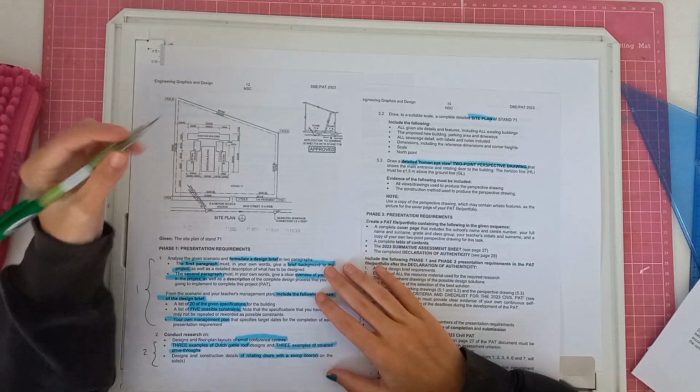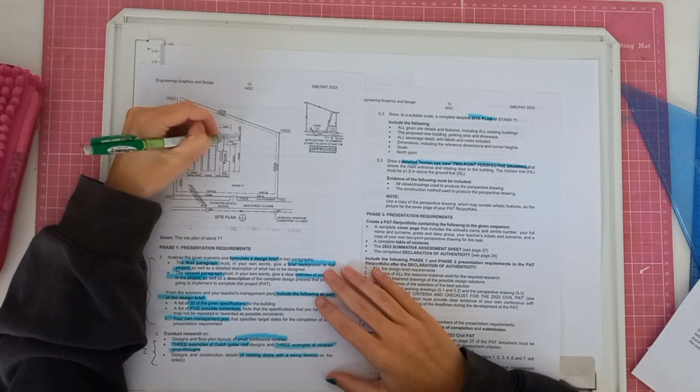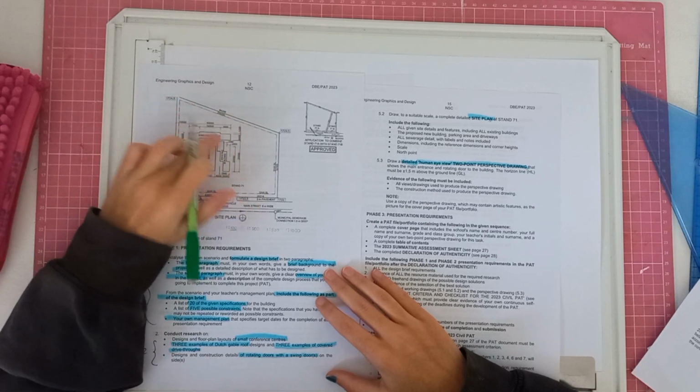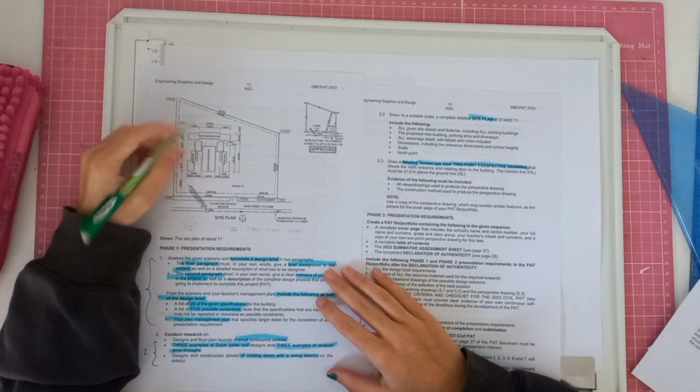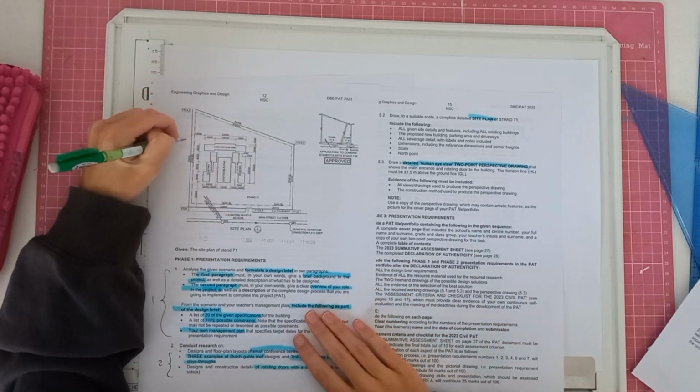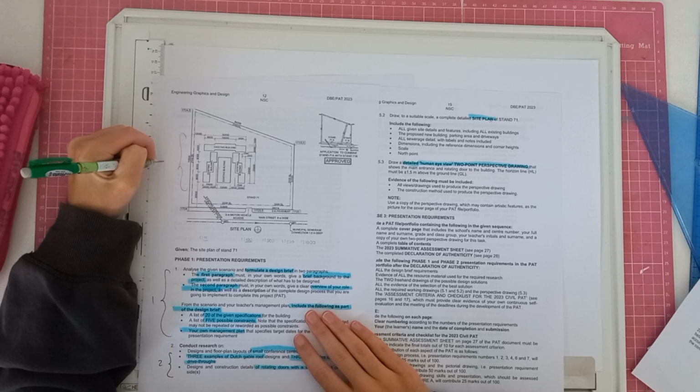So just check with your teacher. Like I said, I don't think you need to be putting the dimensions in. You do need to put the existing buildings in, but I don't think you need to be putting the dimensions for the existing buildings in, but I actually can't recall. So I'm going to say just ask your teacher. Okay.